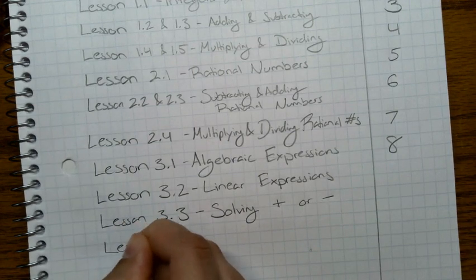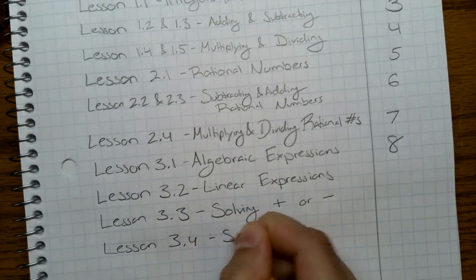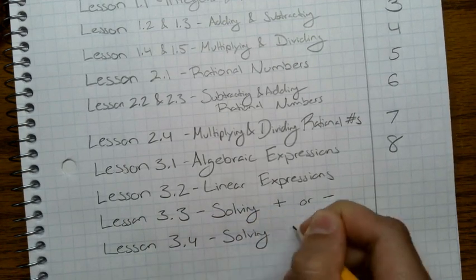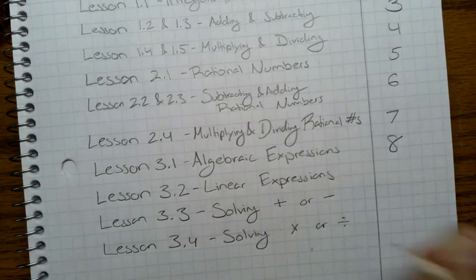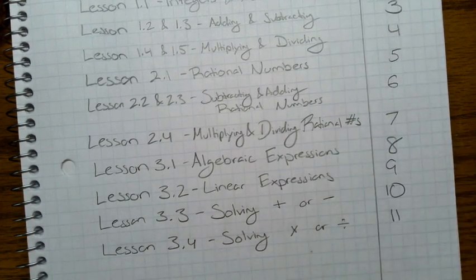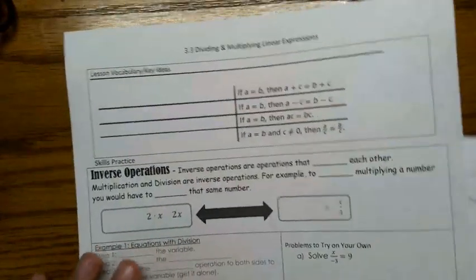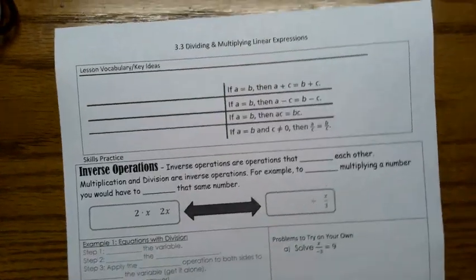And then now we are on to lesson 3.4, which is solving equations with multiplication or division. So make sure that's up to date, and then let's turn to that page, or you can pull out your handout that I attached on there as well.